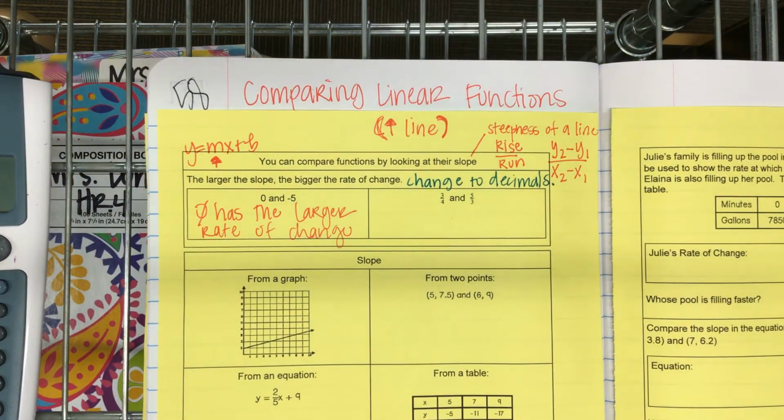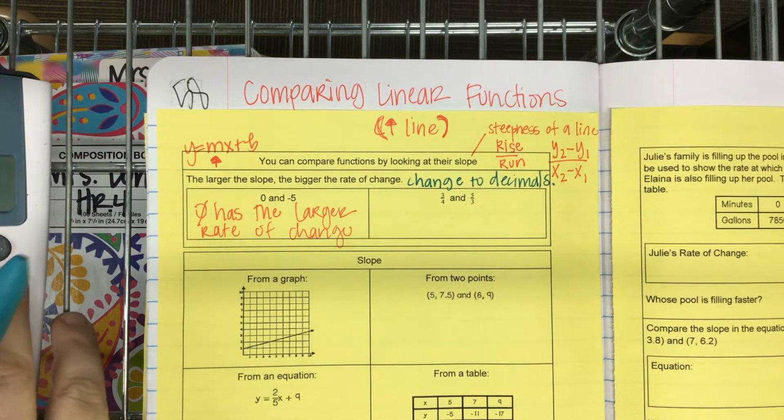Sometimes having them in decimals makes it easier for my brain to understand which one's bigger, which one's smaller, what the greater rate of change or the lesser rate of change would be. And remember, first semester we did a whole bunch of work changing fractions to decimals. So you have two choices.